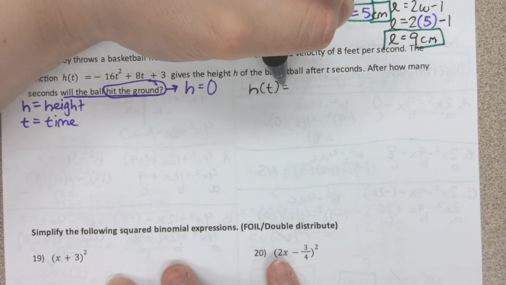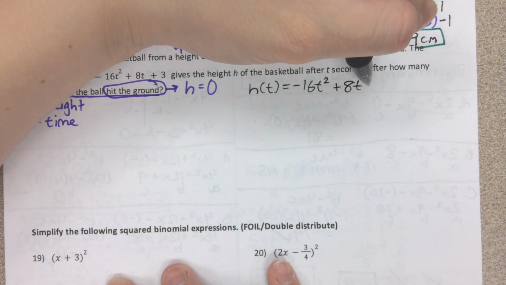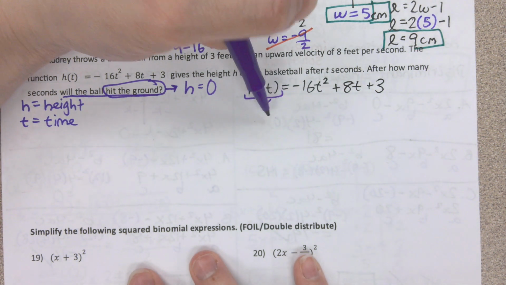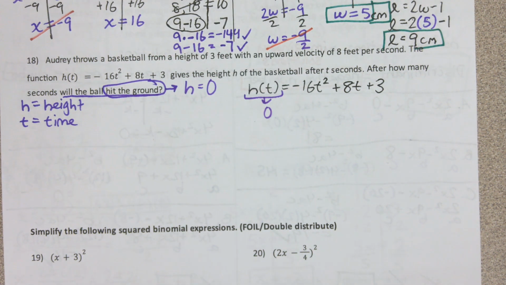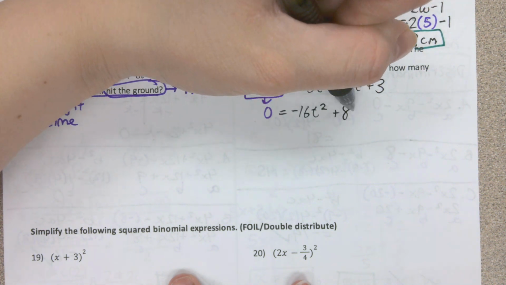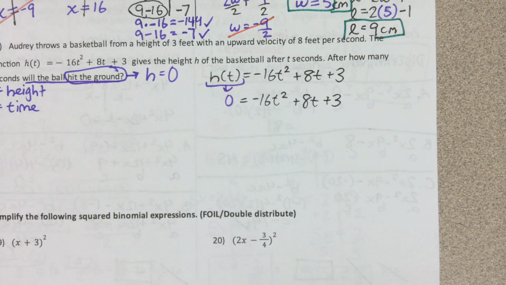H of t equals negative 16t squared plus 8t plus 3. This is all just replaced with a 0. Equals negative 16t squared plus 8t plus 3. And we have our equation set up.